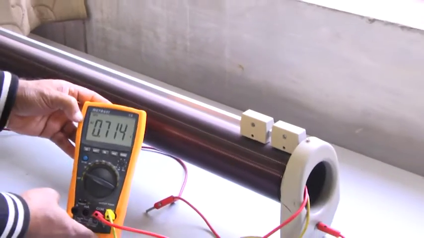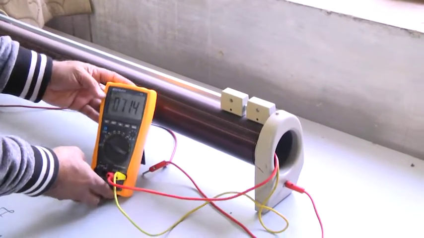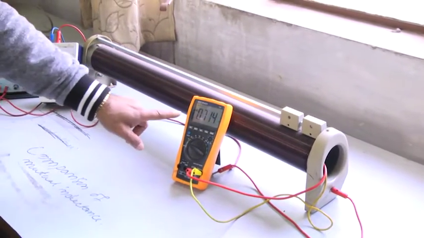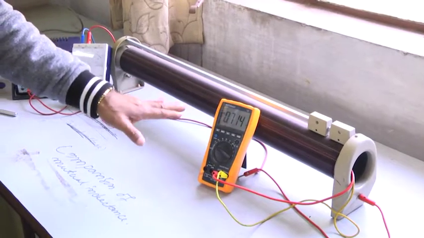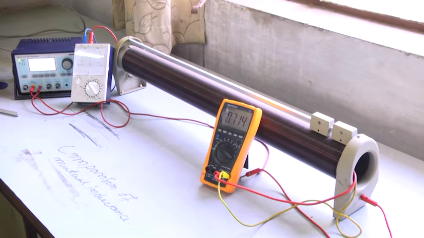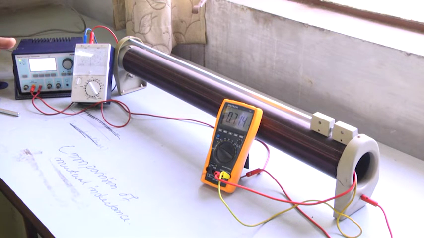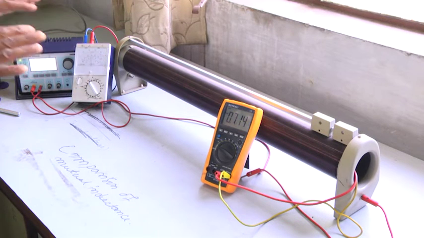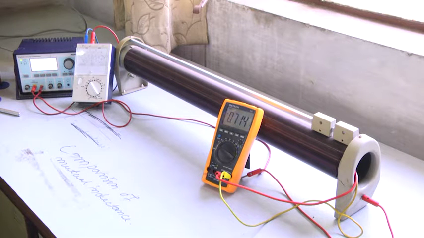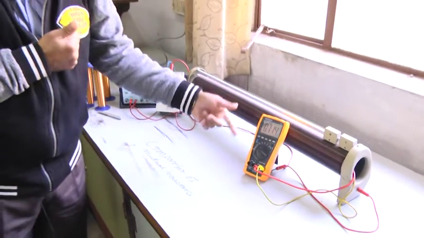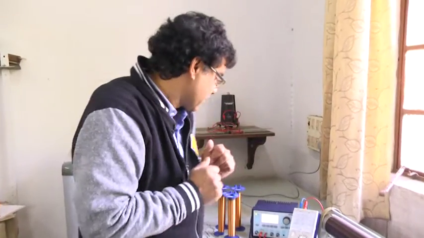Okay. Now what do we want to study? So this is the induced EMF. Now I want to study the variation of induced EMF as a function of frequency, keeping all other parameters constant, right? So all other parameters will remain constant. Now I will change frequency and note down the change of the induced EMF. So you have to make a table and do it.